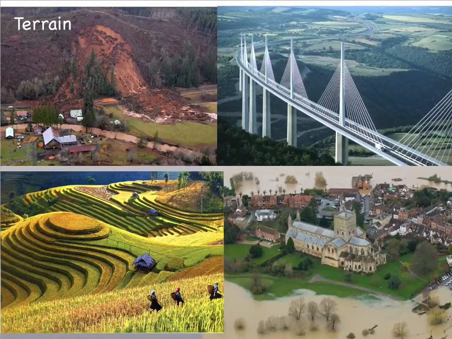I'd like to talk about terrain in digital elevation models in GIS. Terrain's important because, well, mass flows downhill, water accumulates in low, flat areas, and if we're going to modify the environment, we need to know, in many cases, what the elevations or heights are.